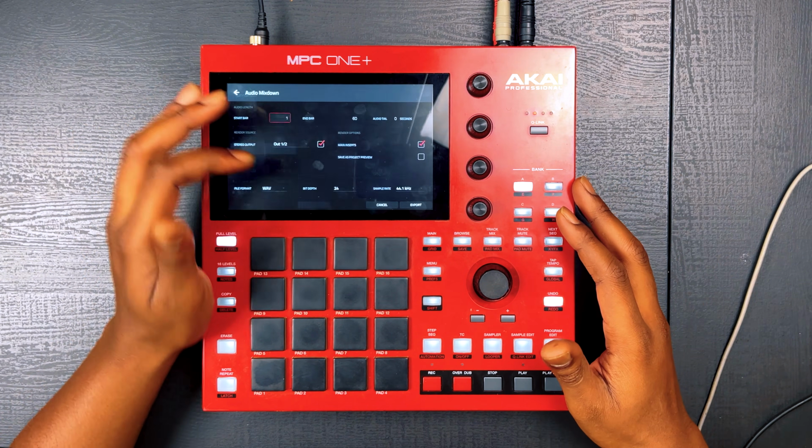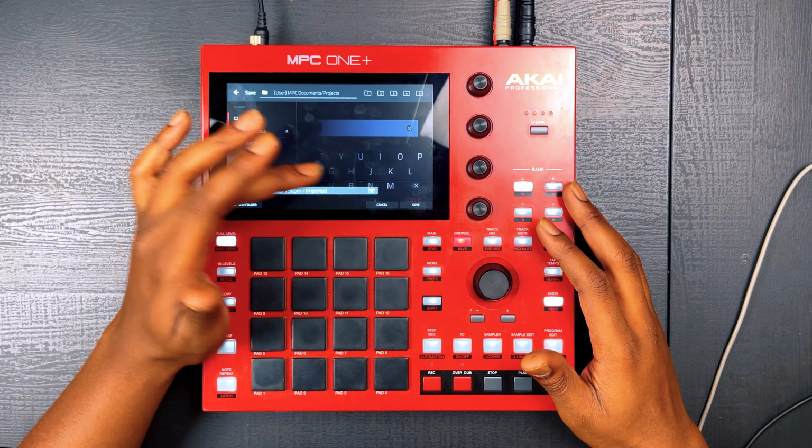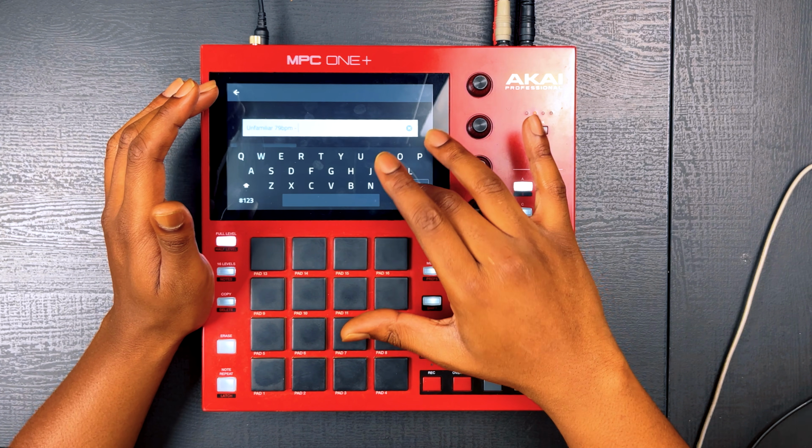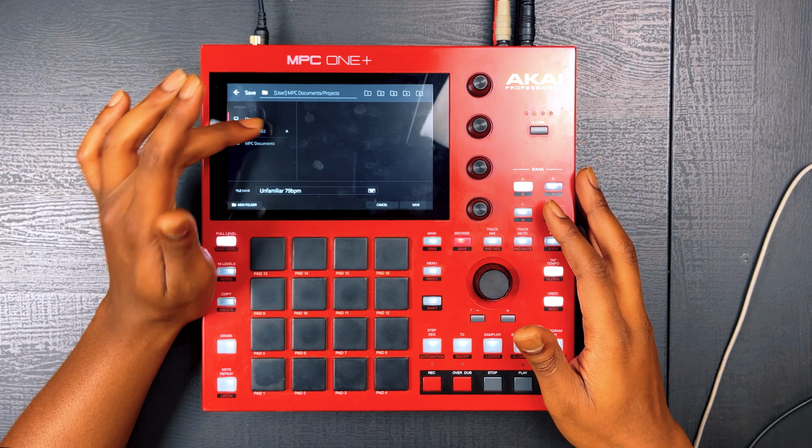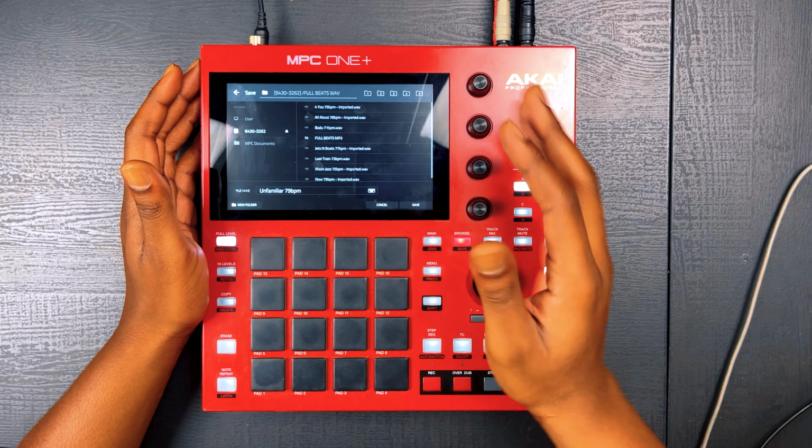And then I'll take this, I'll export it. The name's already there. I just take off the imported part. Let me go, I have my full beats, WAV files, save. And that's how you go from a beat on your MPC sample into your standalone MPC and do the mixdown.